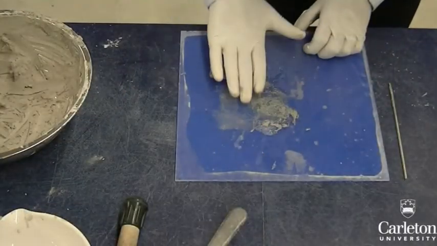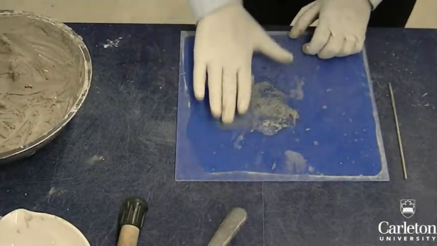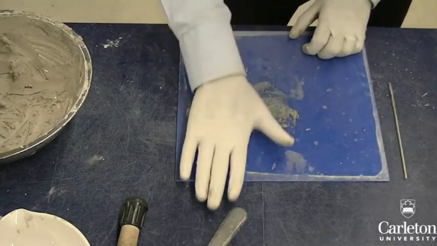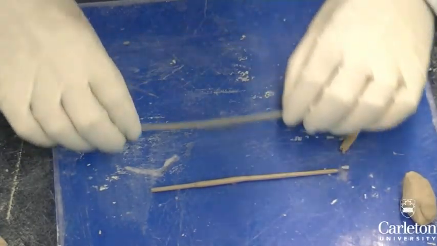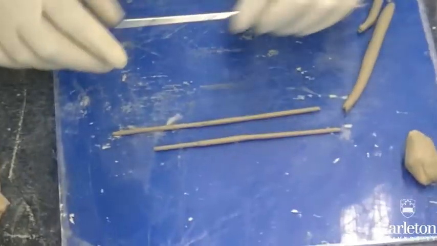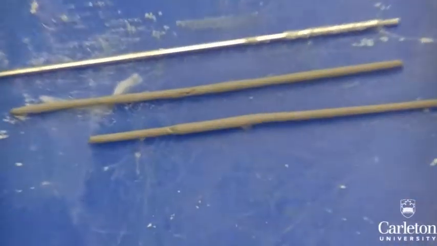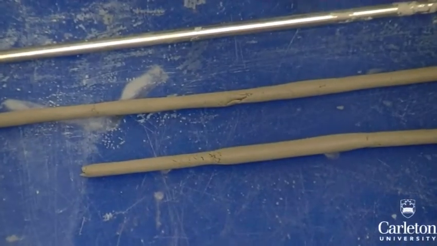If your sample sticks to the flat surface as it is doing here, this means that your sample is too wet. You will need to place the sample back into the container, mix the soil to remove some of the moisture, and try again. Once you have created a strand 3 millimeters thick, you can use the steel rod as a guide to know when to stop.